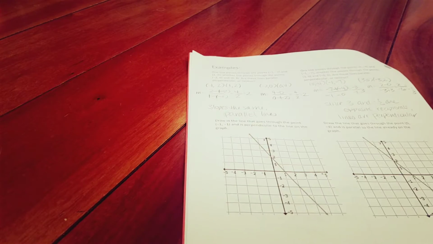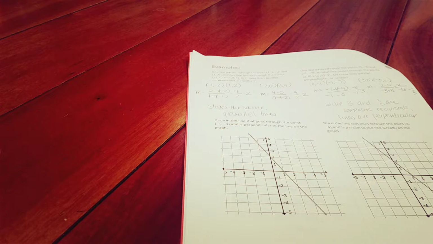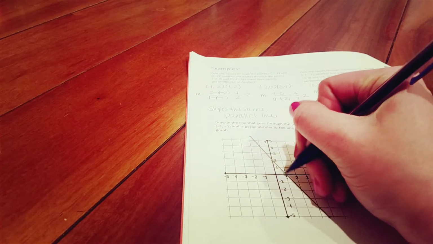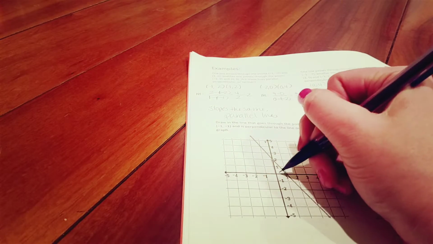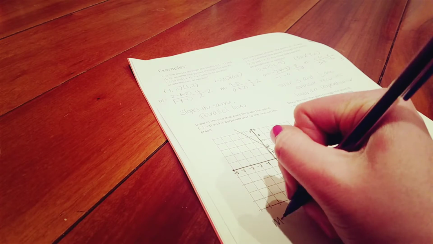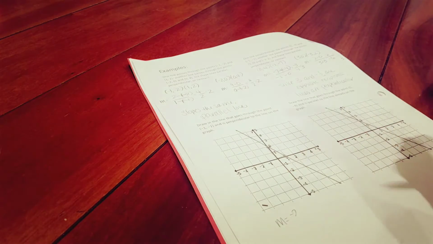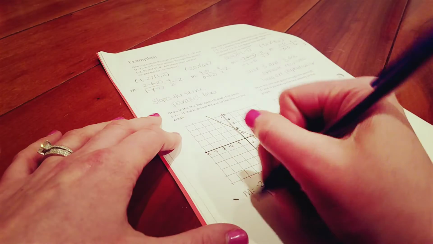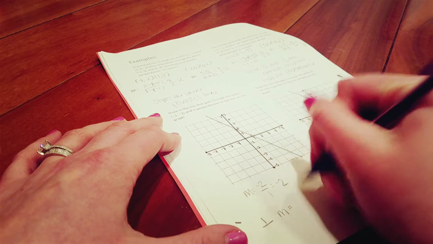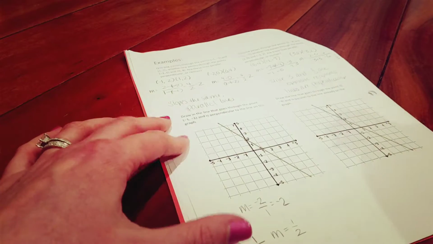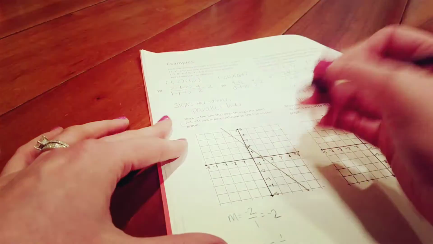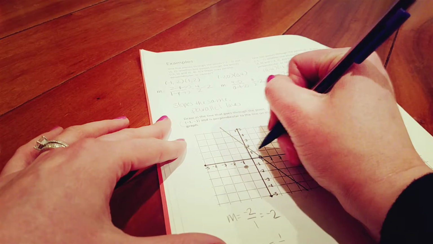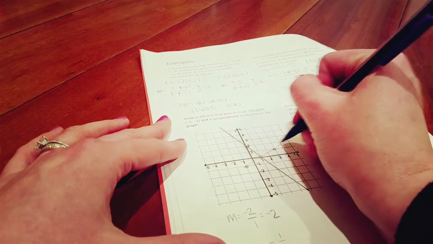So in the next one, I want to draw a line that goes through the point (-1, -1) and is perpendicular to this line. So the first thing I need to do is take two points here. My rise is a negative 2. My run is 1. So my slope is negative 2 over 1, which is just negative 2. So a perpendicular slope would be positive 1/2. So I need to plot this point, (-1, -1). And then using the slope 1/2, up 1 to the right 2, up 1 to the right 2, draw my other line.